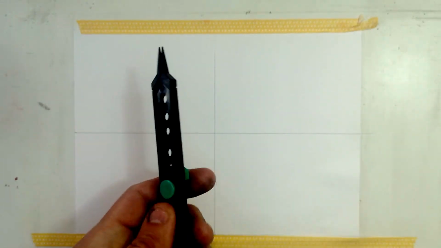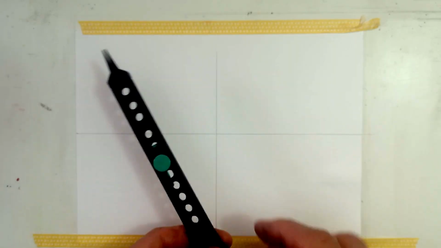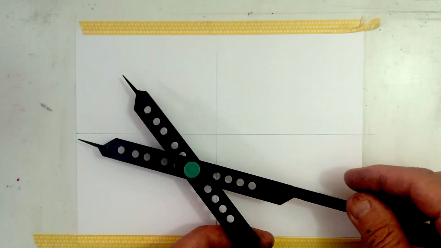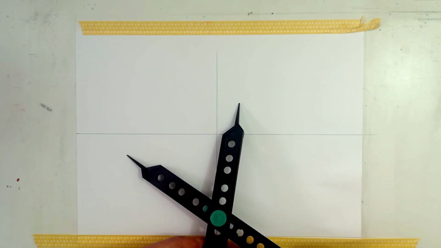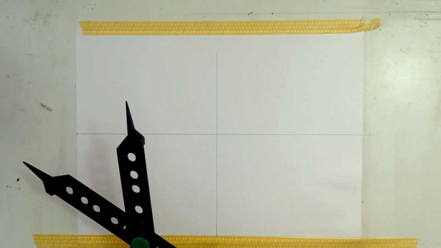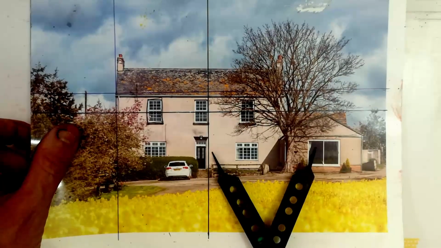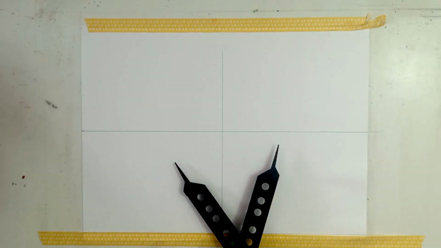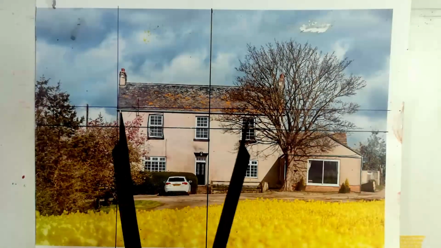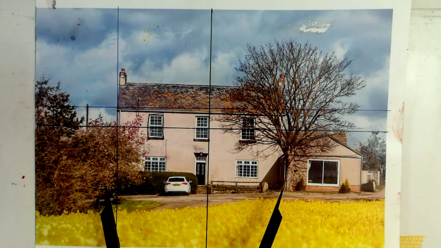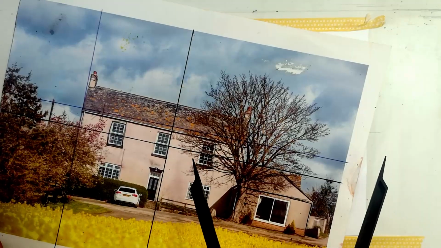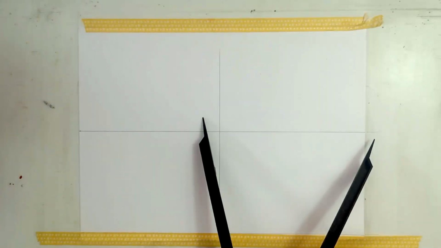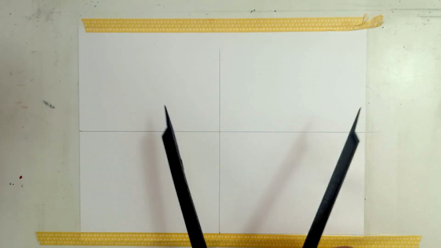Just lock it in, and what that will do is give you different scales to either enlarge or subtract sizes. Or say you've got something A4 and you're going to transfer it onto A4 paper, then all you really need to do is use just one end, the same end, for all the measurements. If you've got to scale up or scale down, in this case this is A4, this is A5, we need to scale down.